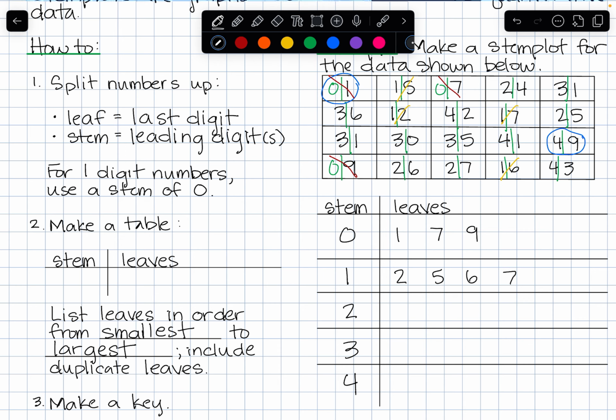And that should be the 4 numbers with stem 1. And then I repeat. Now I'm looking for all of the numbers that have a stem of 2. So 4, 5, 6, 7 should be all of them. 4, 5, 6, and 7.